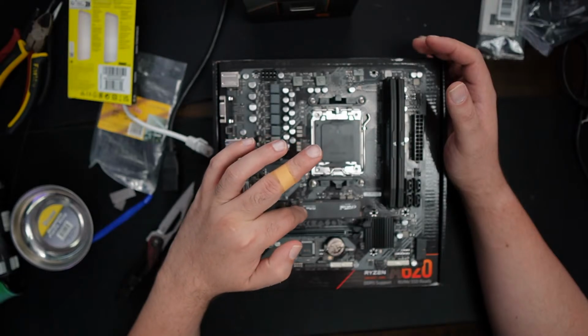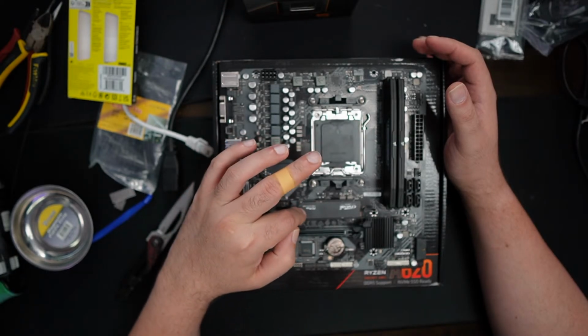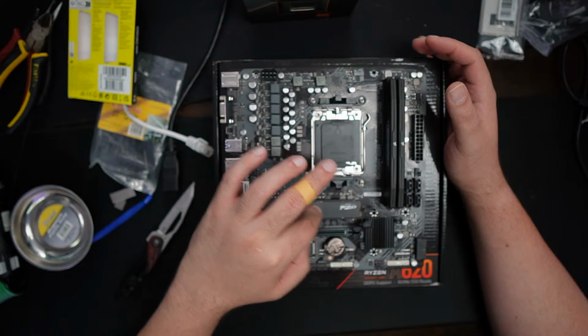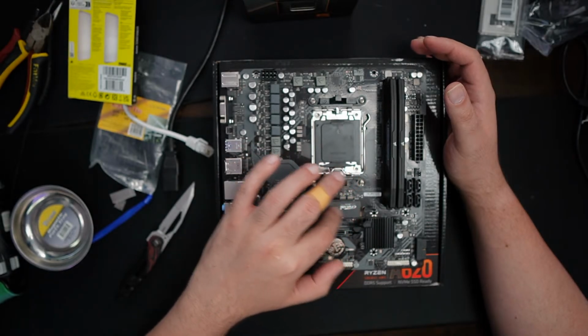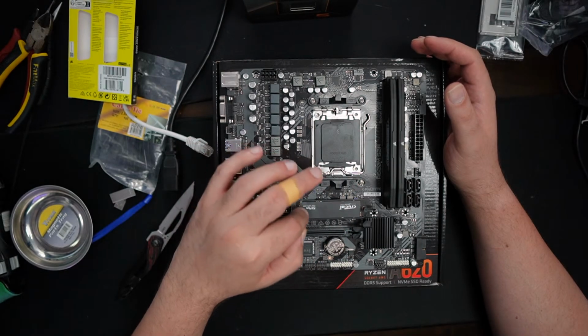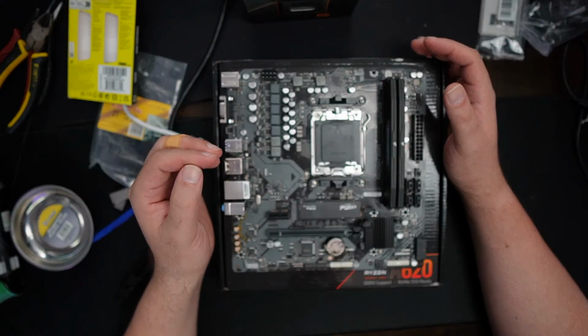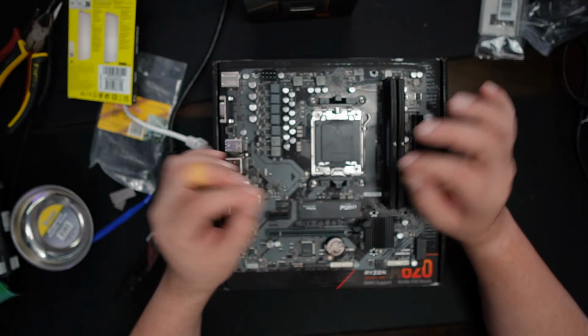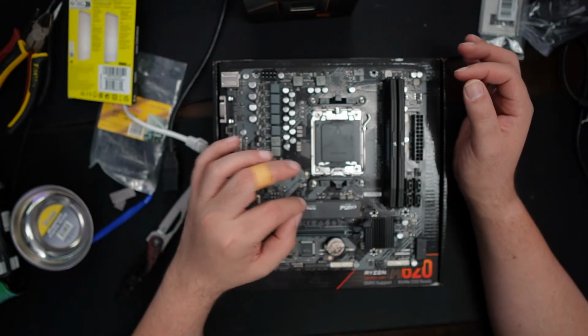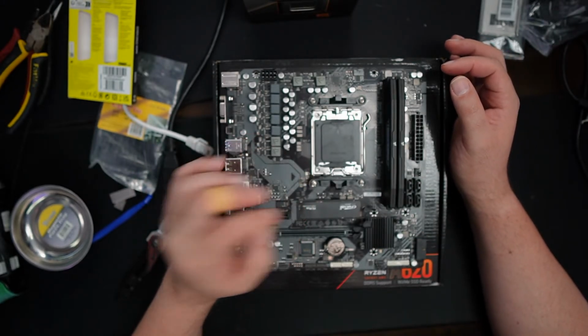Some NVMe drives do have a heat sink. This one has just a sticker on here that's kind of like a heat envelope for it, but if you do have one that has a heat sink, make sure to take off the little protector between the heat sink itself and the actual drive itself.